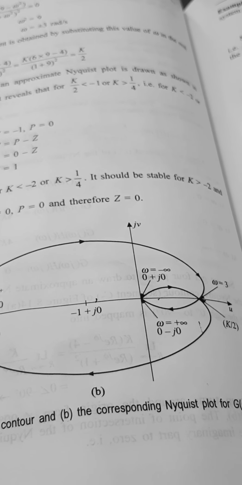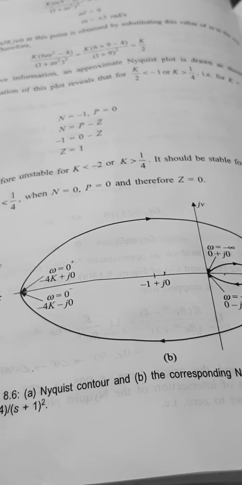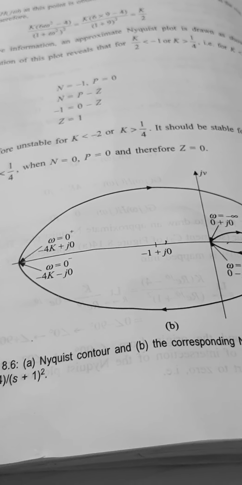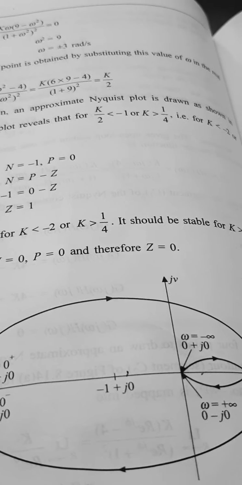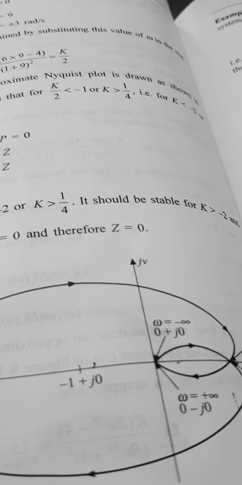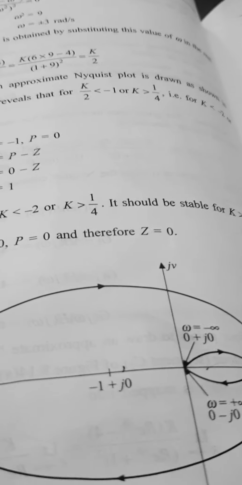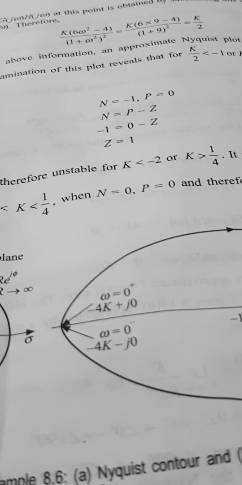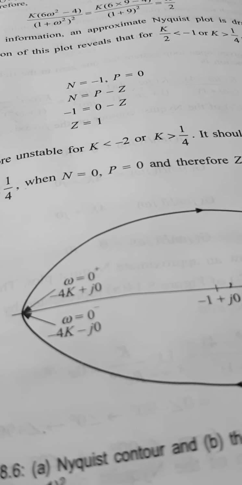K is greater than 1 by 4. So if k is 1 by 2, k is greater than 1 by 4. So k is greater than 1 by 2. So 4k means minus 4 into k, 1 by 2.